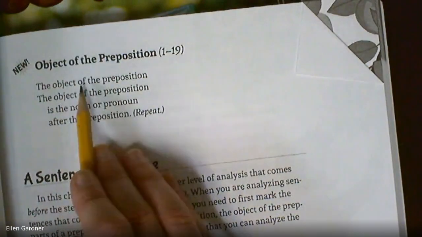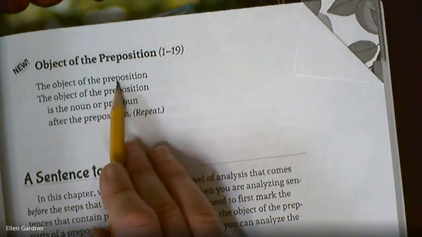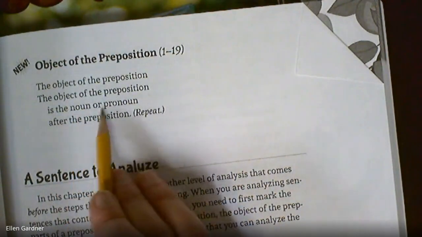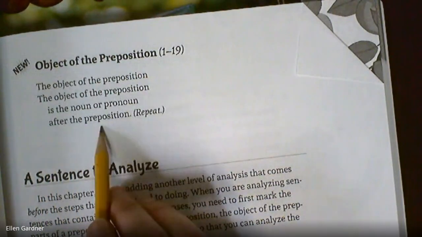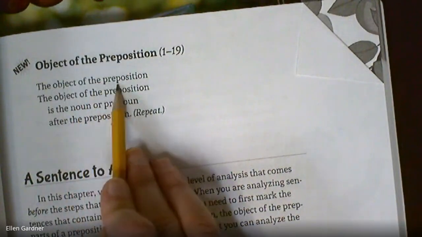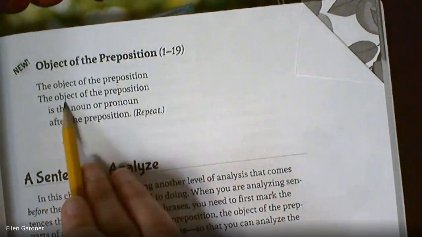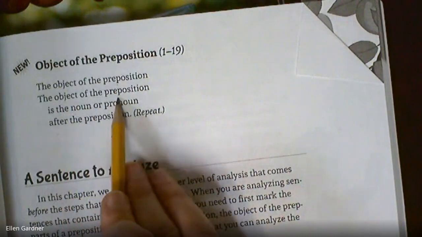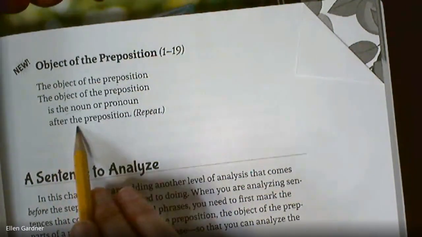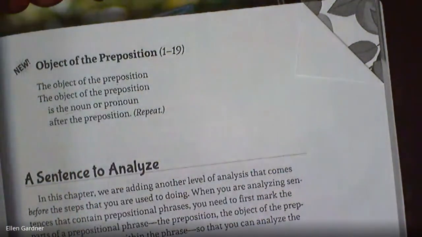The object of the preposition is a noun or pronoun after the preposition. The object of the preposition is a noun or pronoun after the preposition.